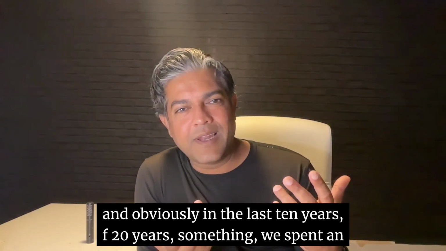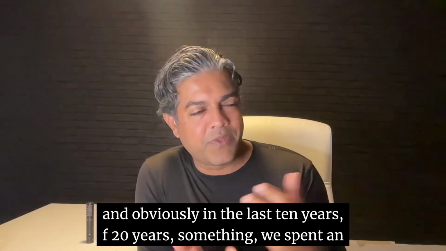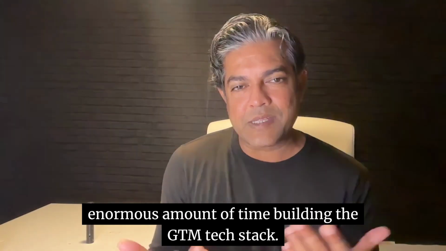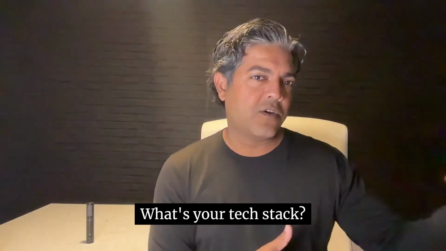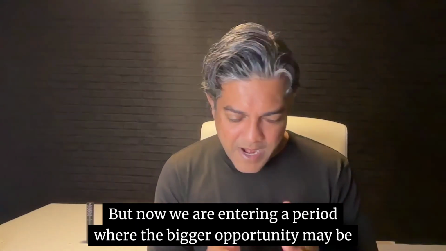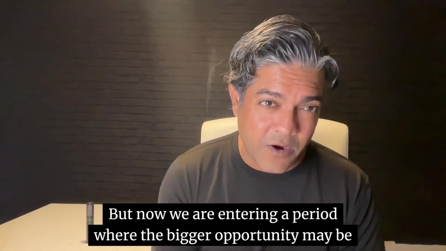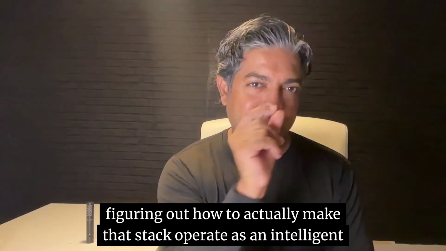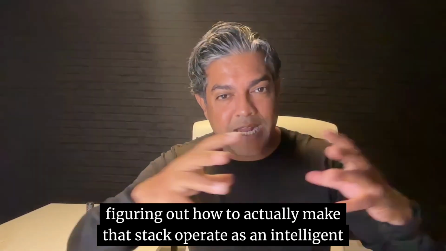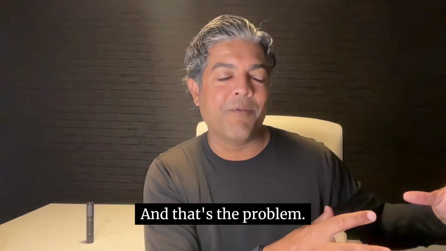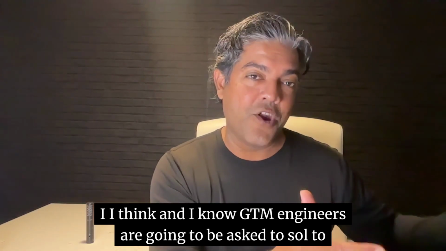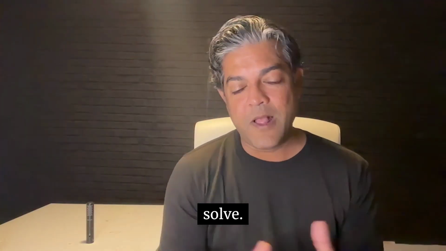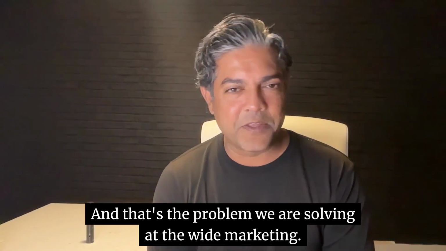And obviously, in the last 10, 20 years, we spent an enormous amount of time building the GTM tech stack. Like, there's all kinds of data. What's your tech stack? What's the visual? But now we are entering a period where the bigger opportunity may be figuring out how to actually make that stack operate as an intelligent system. And that's the problem I think, and I know, GTM engineers are going to be asked to solve. And that's the problem we are solving at the Vibe Marketing.